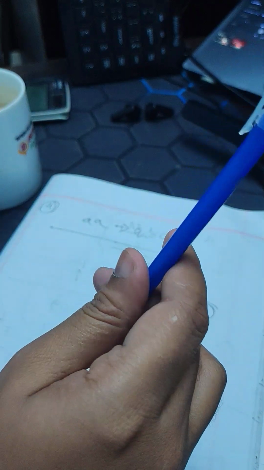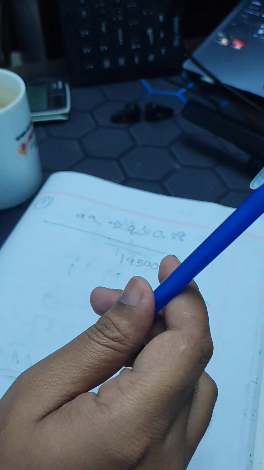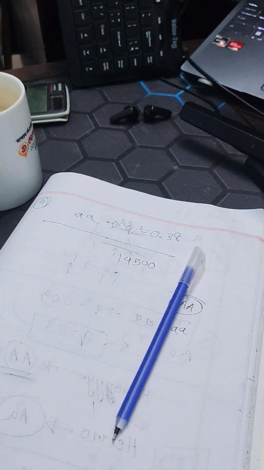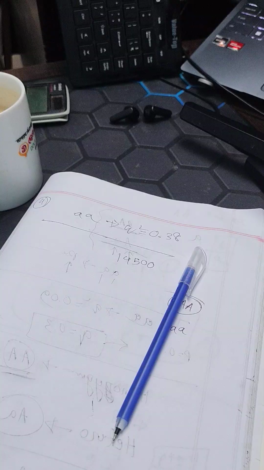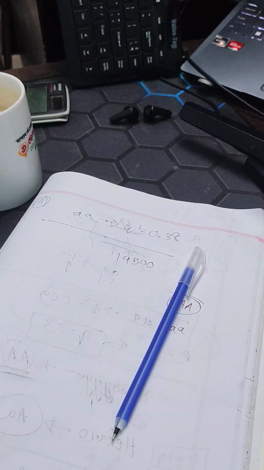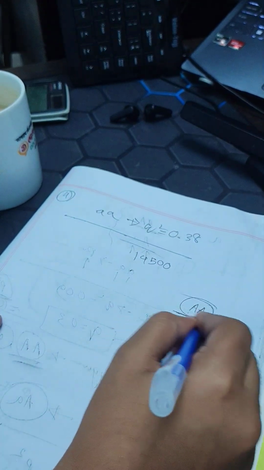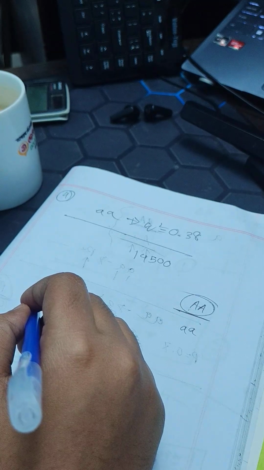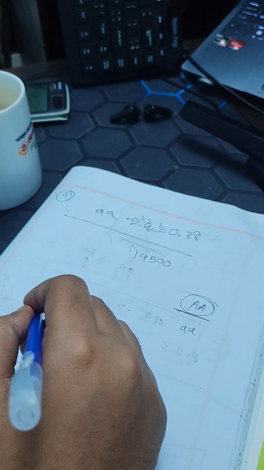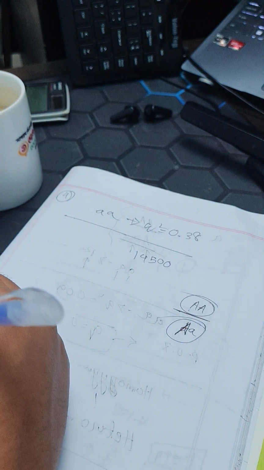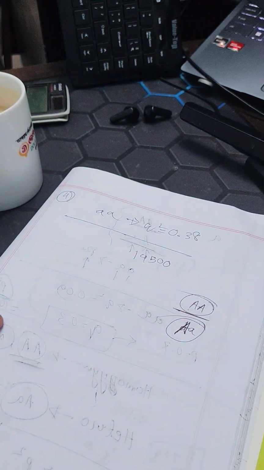This was asked to find out the homozygous dominant individuals and heterozygous individuals. So you have to find out the AA possibilities. Okay, so let's do it.